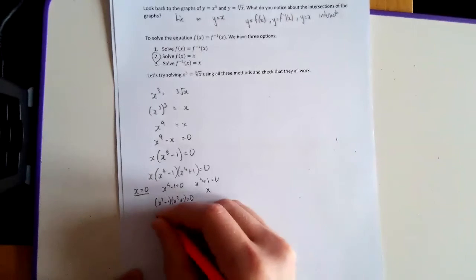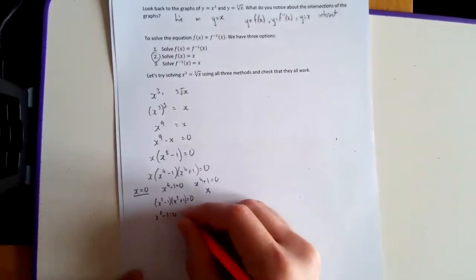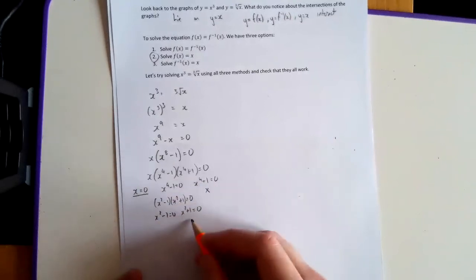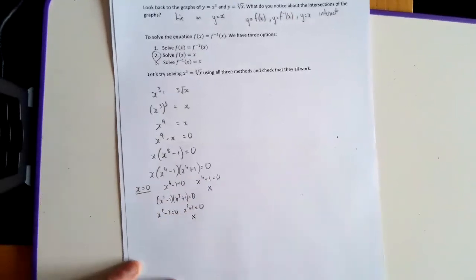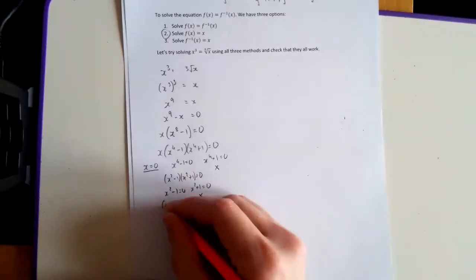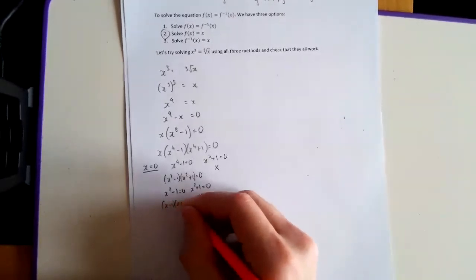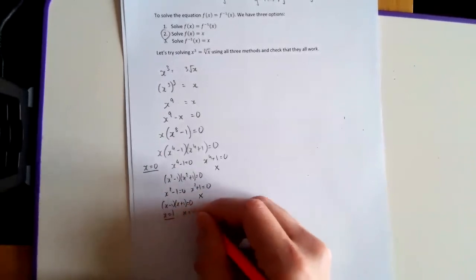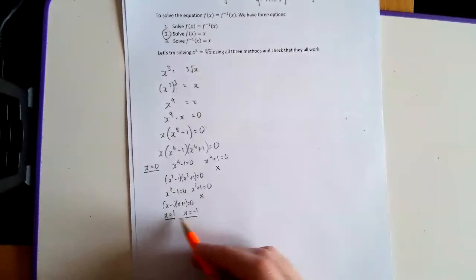So I get x squared minus 1 equals 0, or x squared plus 1 equals 0. For the same logic, this one has no answers. X squared plus 1 can't equal 0. So x squared minus 1, again a difference of two squares, x minus 1, x plus 1 is 0. So x equals 1 and x equals minus 1. So three answers: 0, 1, minus 1.